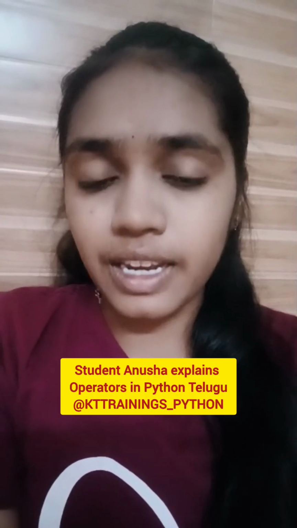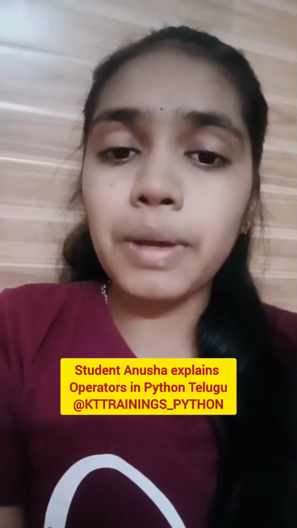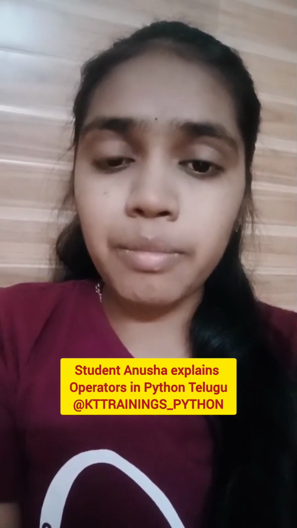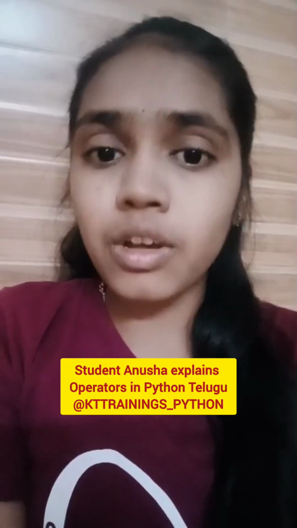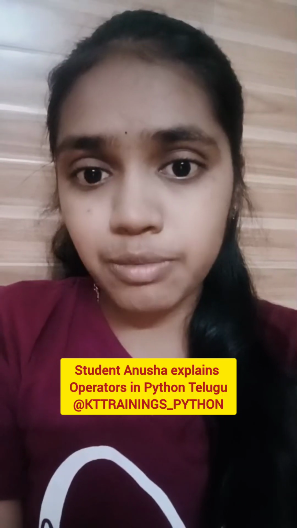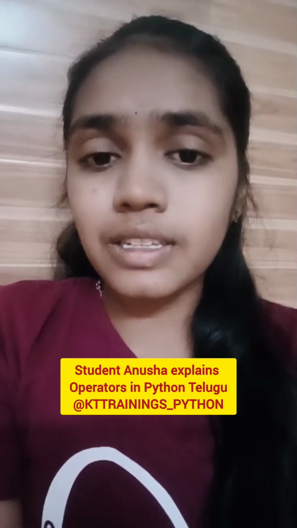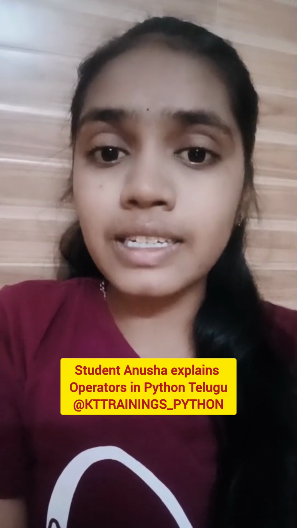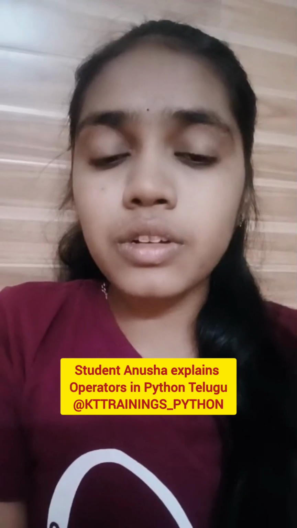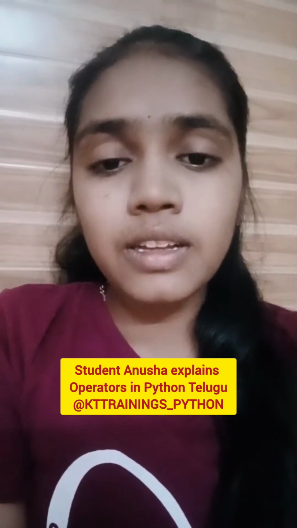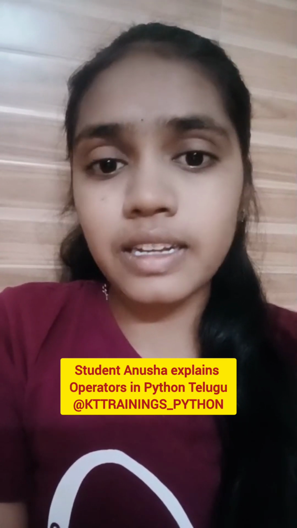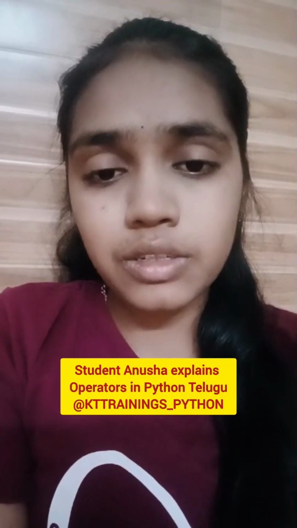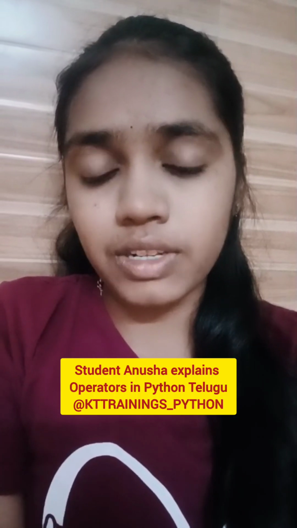And the next one is relational operators. The purpose of relational operators is to compare the values. If a relational operator is connected with two or more values or objects, then it is said to be a relational expression. The result for this relational expression is either true or false. The relational expression is also called test condition. We have 6 relational operators. First one is less than, next greater than, equality, that is double equals to, and not equals to, less than or equals to, and greater than or equals to.